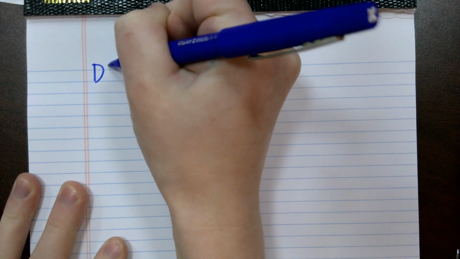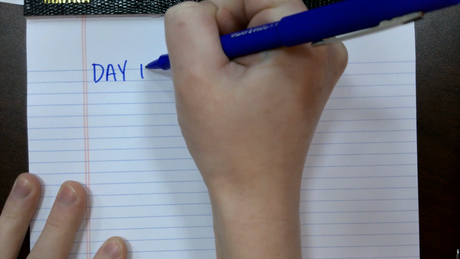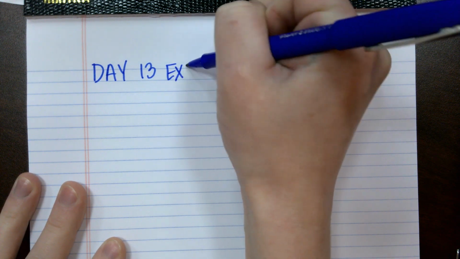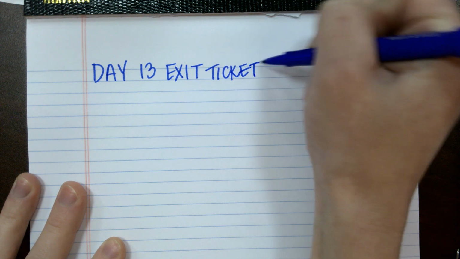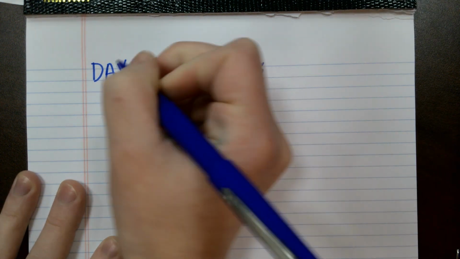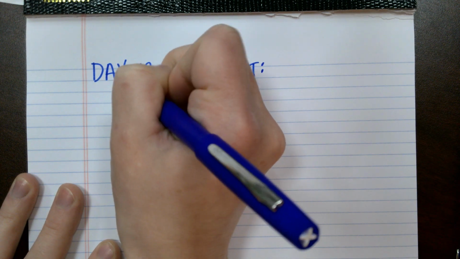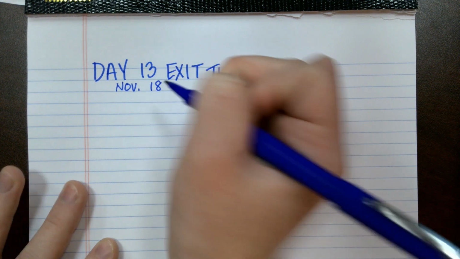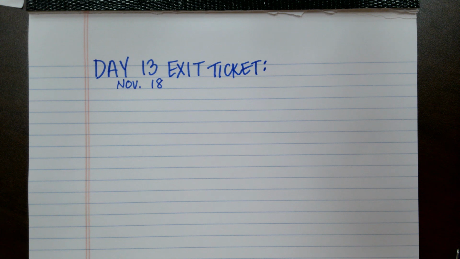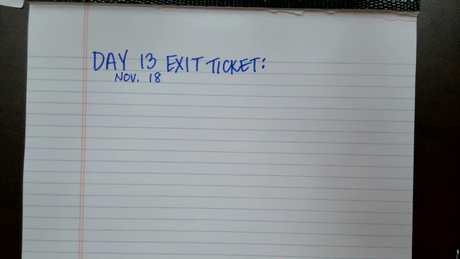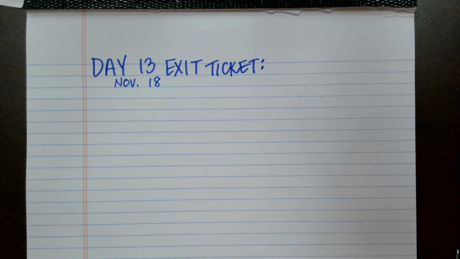So, yes, our exit ticket today, it's day 13. Day 13 exit ticket. And it's November 18th today. Oh my gosh. This year is flying. I can't believe it's almost 2025. That's insane.